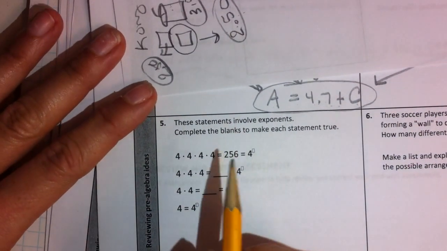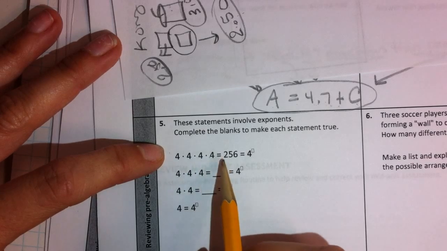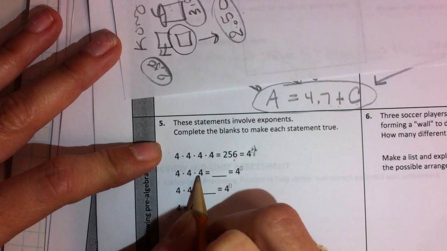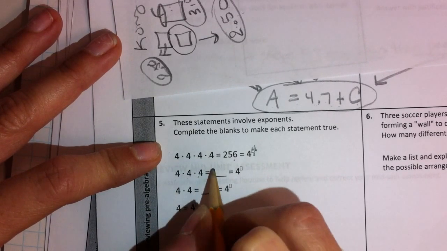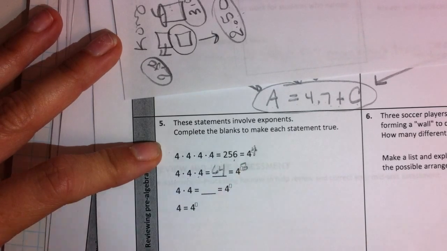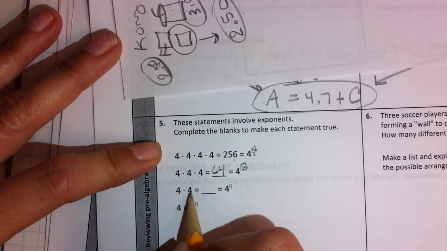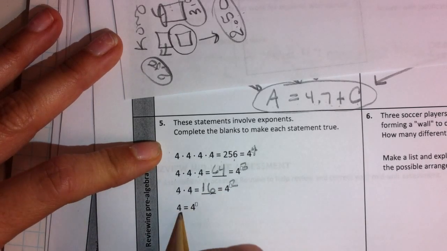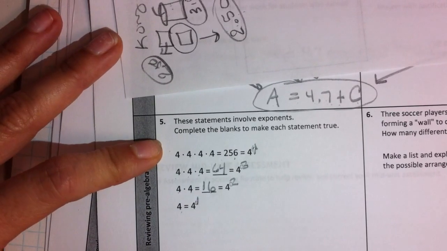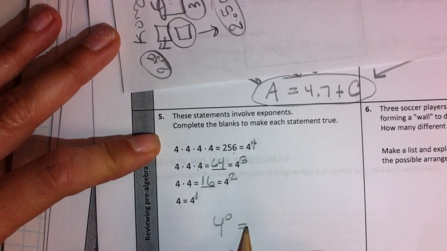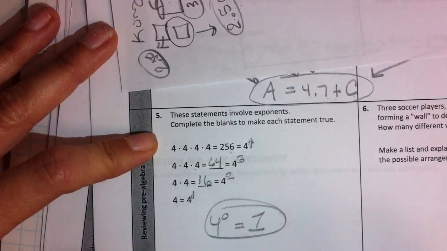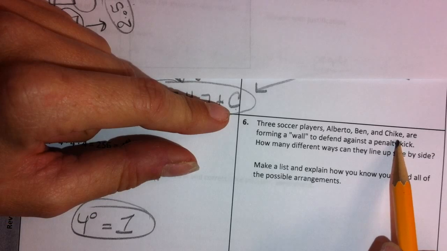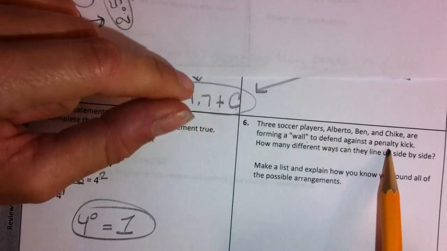Number 5, you should be pretty good at this. 4 times 4 times 4 times 4 is equivalent to 256, which is equivalent to 4 to the 4th power. 4 times 4 times 4 is equivalent to 64, which is the same thing as 4 to the 3rd power. 4 times 4 is 16, which is the same thing as 4 squared. 4 is the same thing as 4 to the 1st power. By the way, class, little hint, what is 4 to the 0 power? 1.